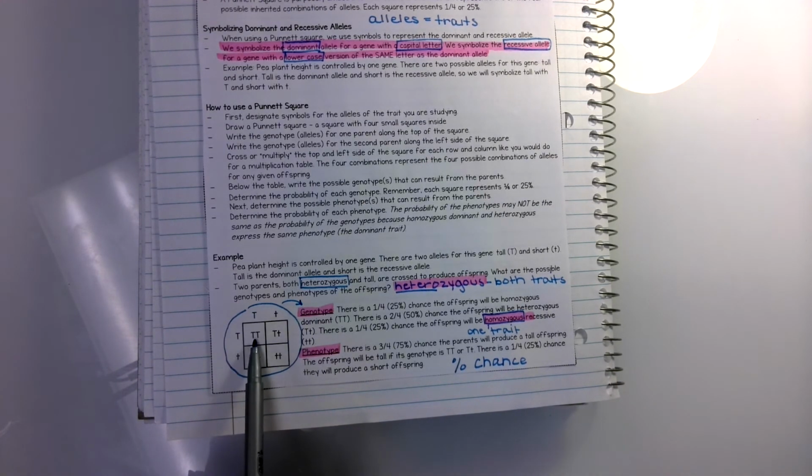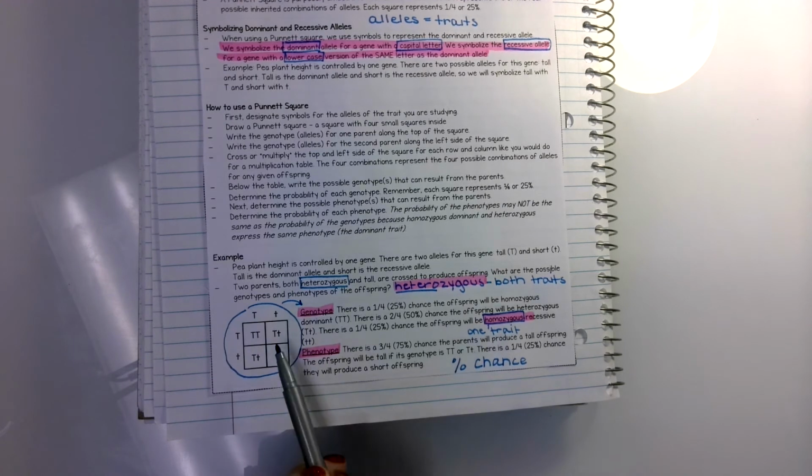So they would end up being tall for sure for this one. And remember, the dominant trait shows here and here. So 1, 2, 3 out of 4 chance that they're going to be tall. So 75% chance that they'll have a tall offspring. There's only a 25% chance that they're going to have the short trait.